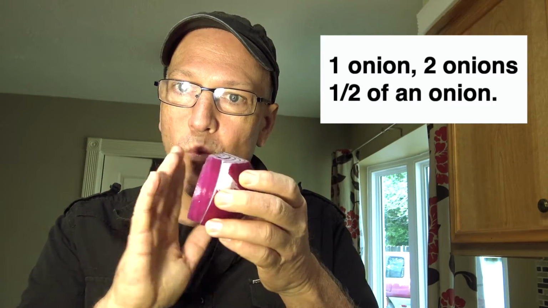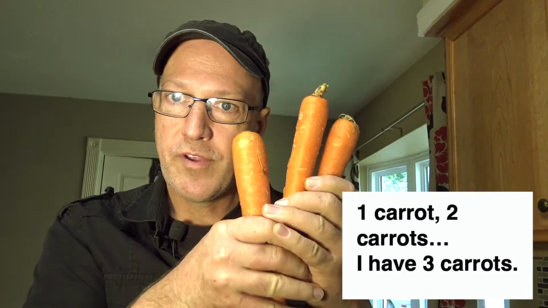Onion is countable. 1 onion, 2 onion, 3 onions, no problem, right? I have 1/2 of an onion. Carrots, what do you think? 1 carrot, 2 carrot, 3 carrots? Carrots are countable. So I have 1, 2, 3 carrots.